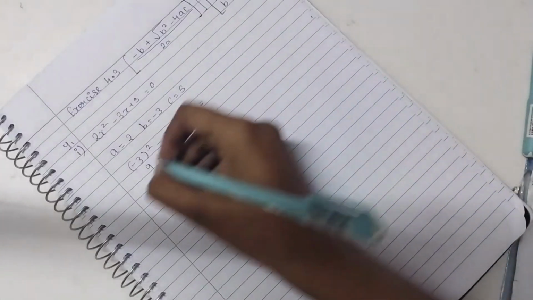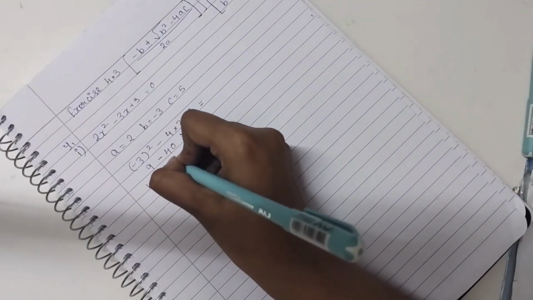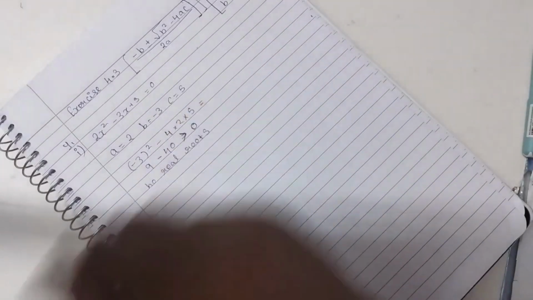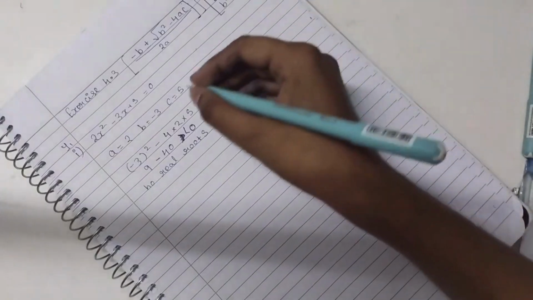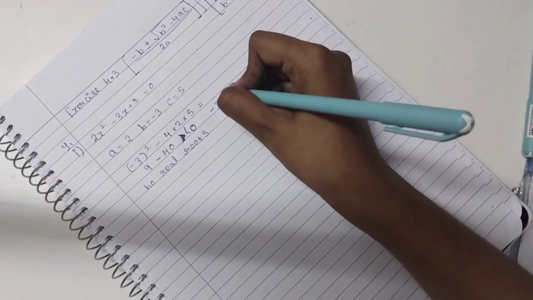This suggests that this quadratic equation has no real roots, as negative 31 is less than 0.